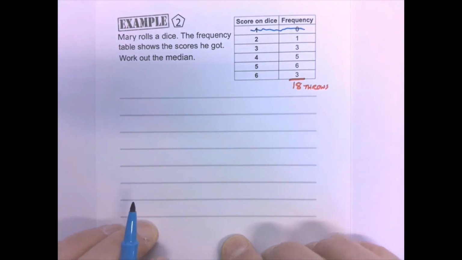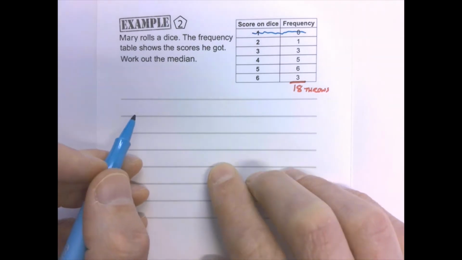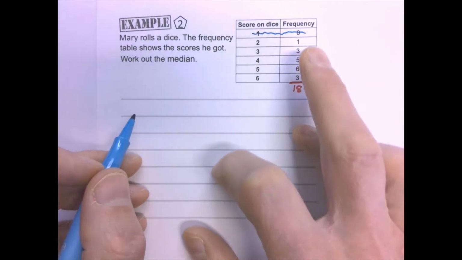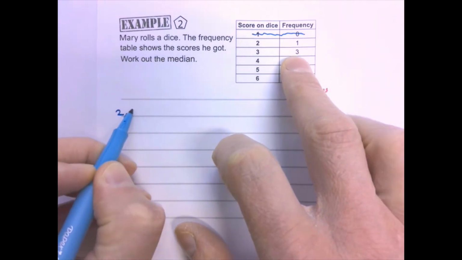Okay. Now the difference in this example and the last example, of course, is that we had an odd number of throws last time. That's quite easy to find the middle number. When you've got an even number of throws, it's slightly more involved, right? So let's just think about how we would do this, back in year 7 when we've actually got the data, right? So I've got 1 throw of a 2, right? I've got 3 throws of a 3.